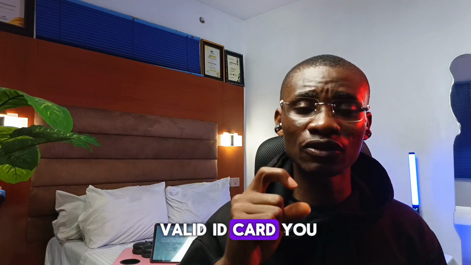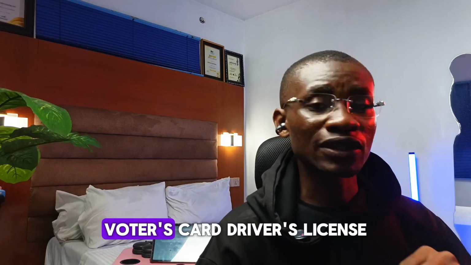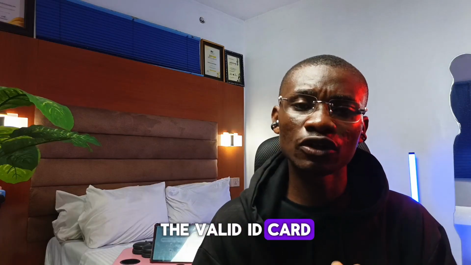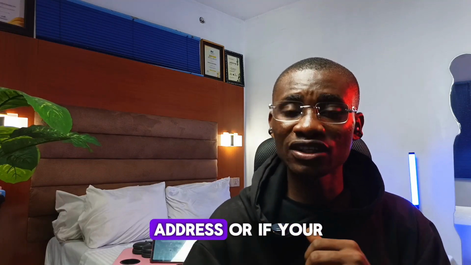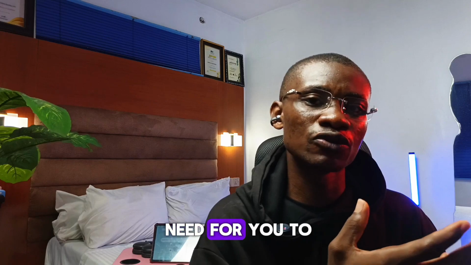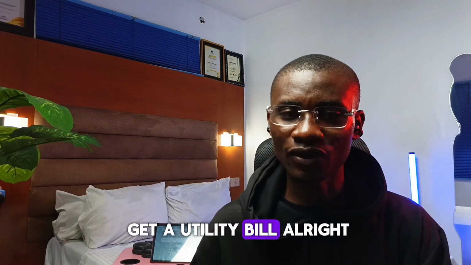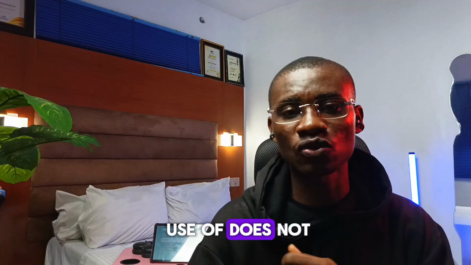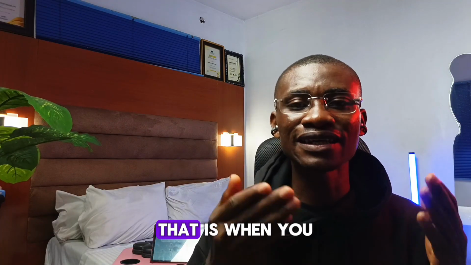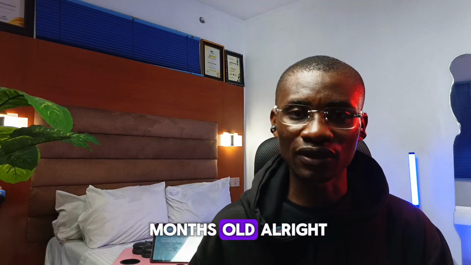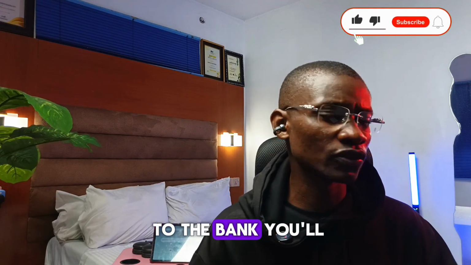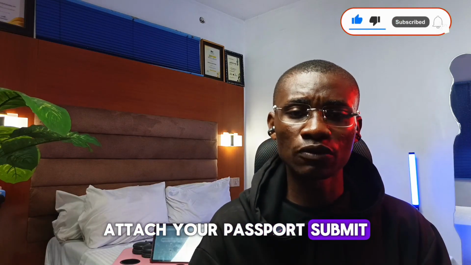The valid ID card you are going to use is either a voter's card, driver's license, or NIN. Now, in case the valid ID card you are going to use contains your address, be it voter's card, driver's license, or NIN, if your address is written on it, then there is no need for you to get a utility bill. Unless the ID card you are going to use does not have your address written on it, that is when you will need a utility bill that is not more than 3 months old. So these are the requirements. Once you get to the bank, you'll get the form, go through it, fill it, attach your passport, and submit your valid ID card.